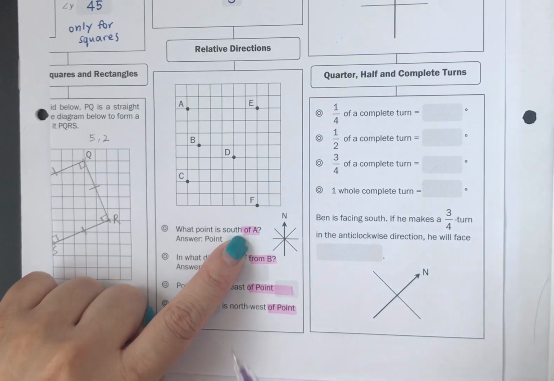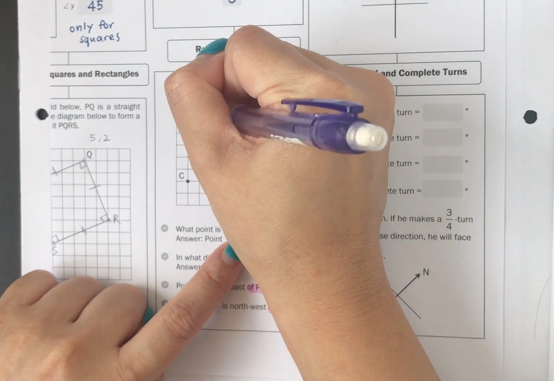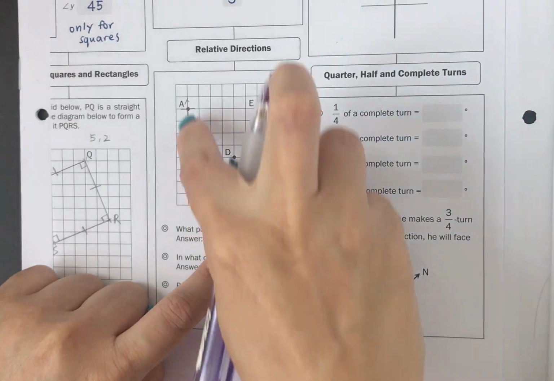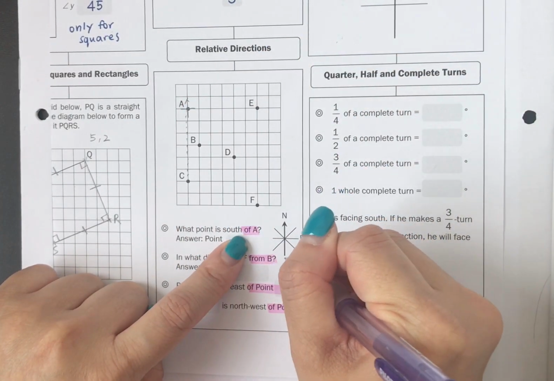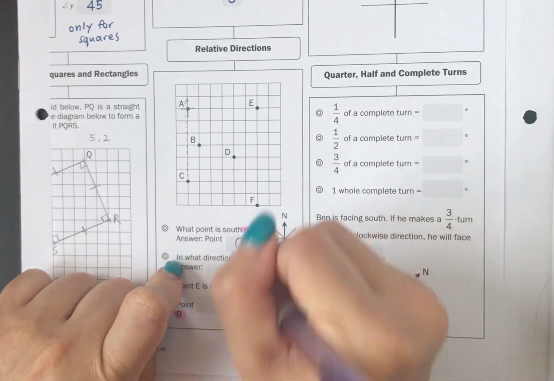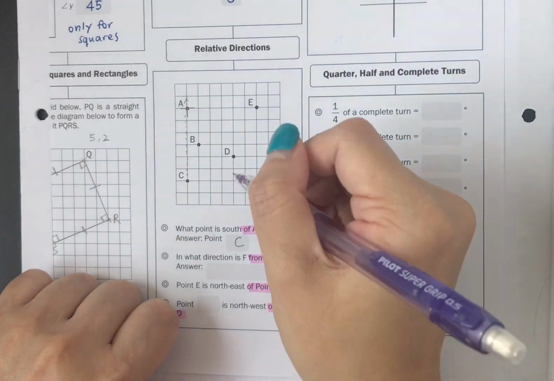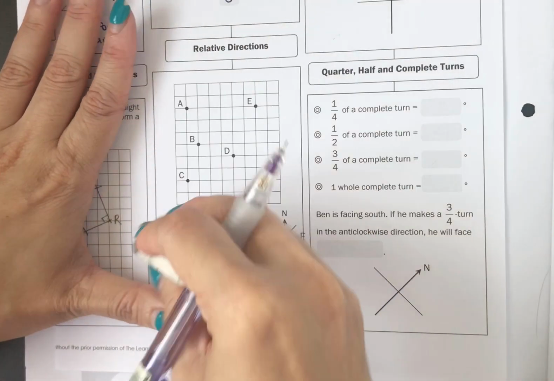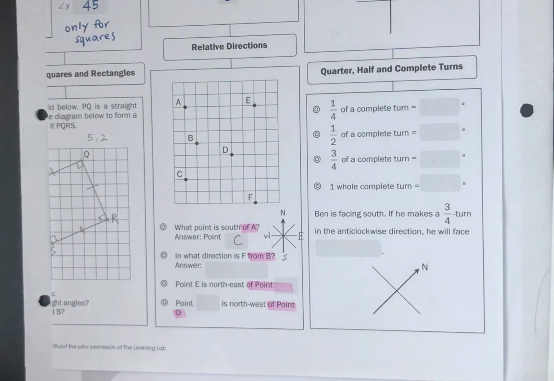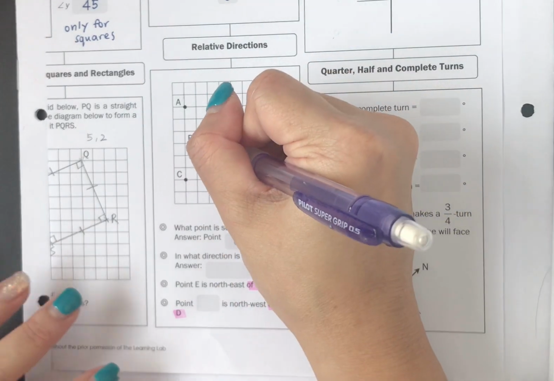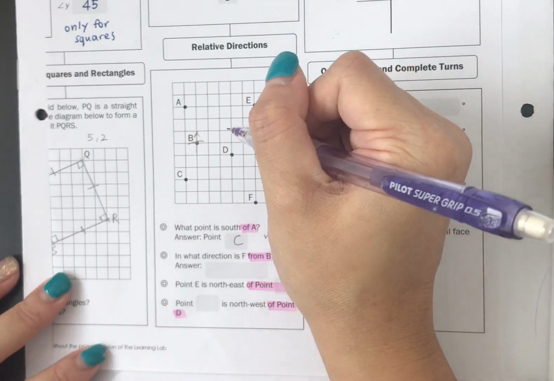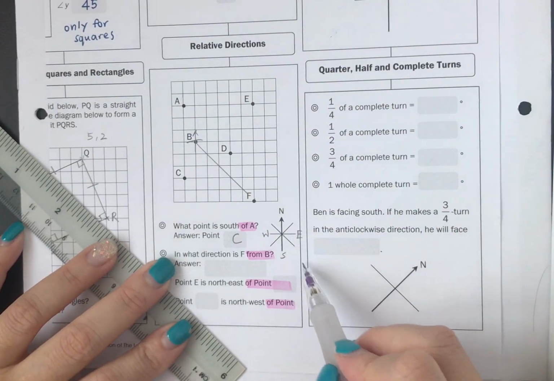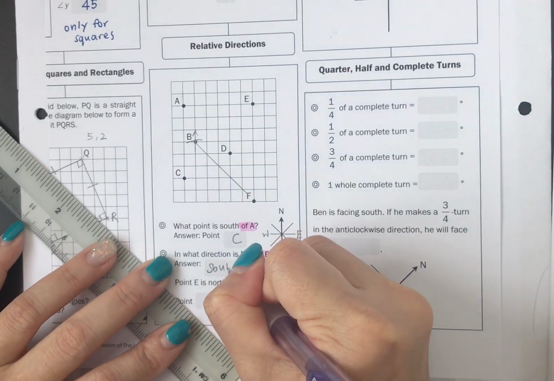So in the first question, what point is south of A? You imagine you're standing at A holding a compass, and then you look at the southern direction. How do you know south is this way? You follow this compass here, naughty elephant spray water. So that is point C. Next, what direction is F from B? I've highlighted B as the starting point. Again, use a pencil for your diagram so you can always erase and you won't have so many markings on it. We imagine that we're standing at B holding the compass and we want the direction of F. That's this direction here, which is southeast.